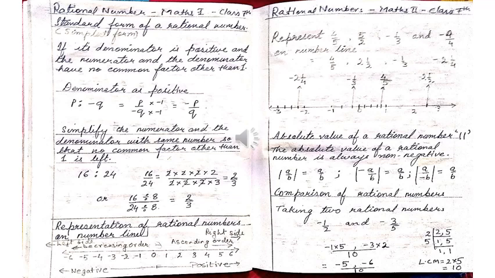The negative side is the left side, in decreasing order, which means minus 1 is bigger than minus 2, minus 2 is bigger than minus 3, minus 3 is bigger than minus 4, and so on. Clear? Now, how to represent these rational numbers on the number line.